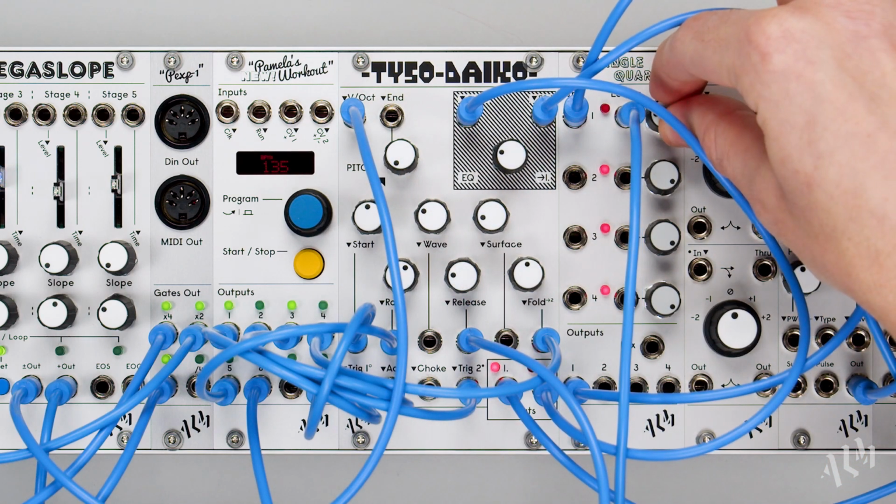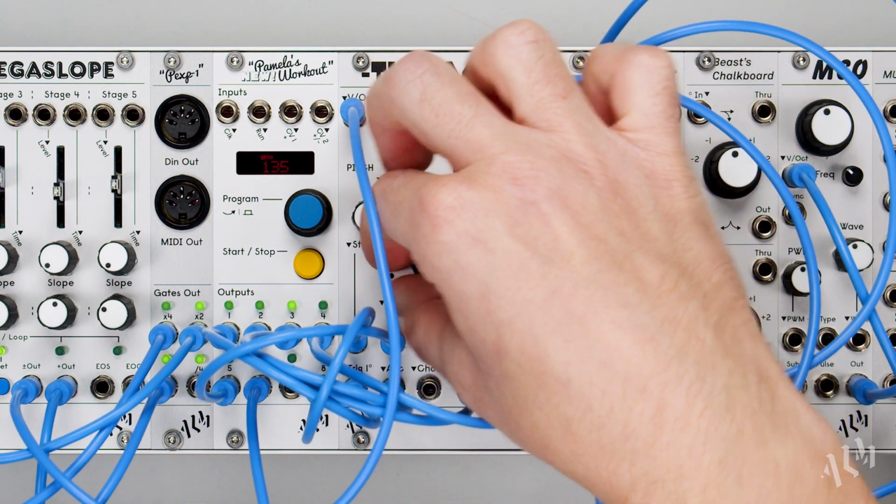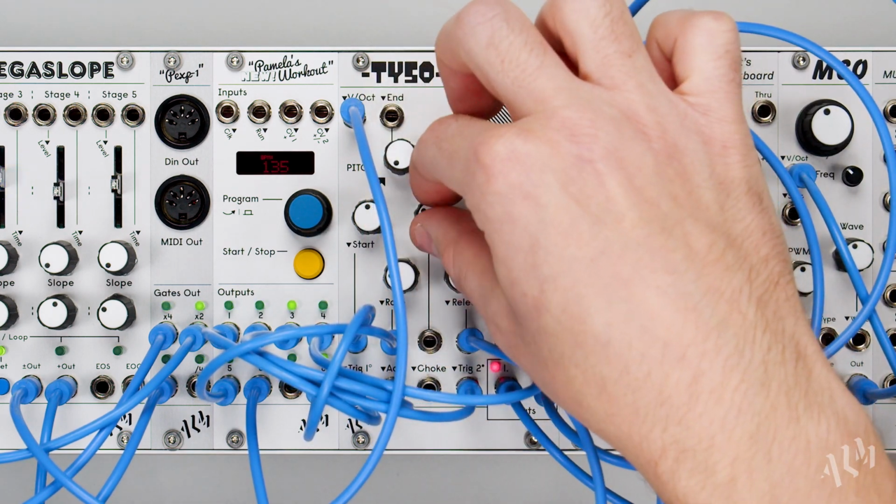Although the Daiko works great as a static sound source, adding movement via CV modulation almost always leads to more expressive and exciting sounds.